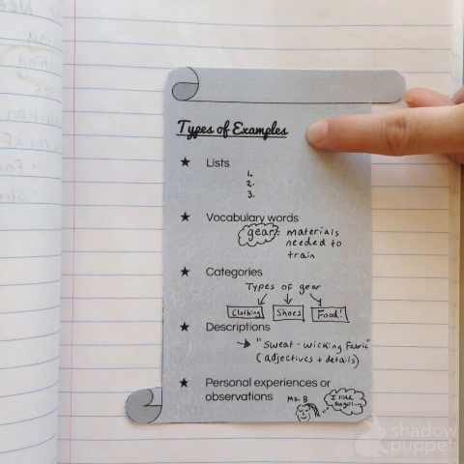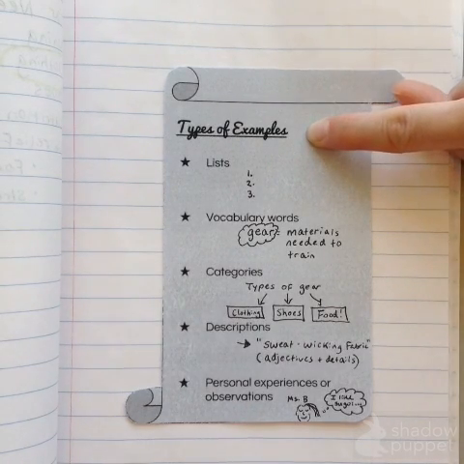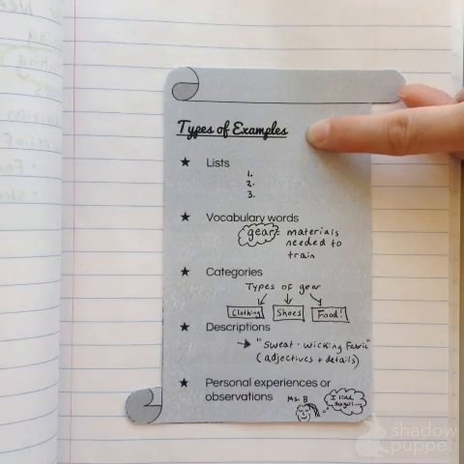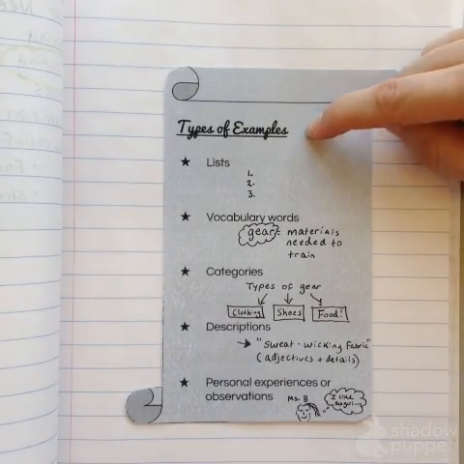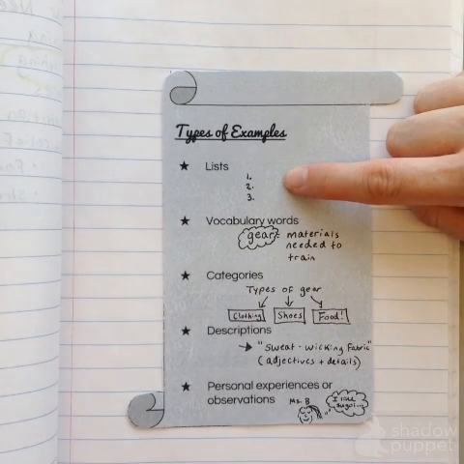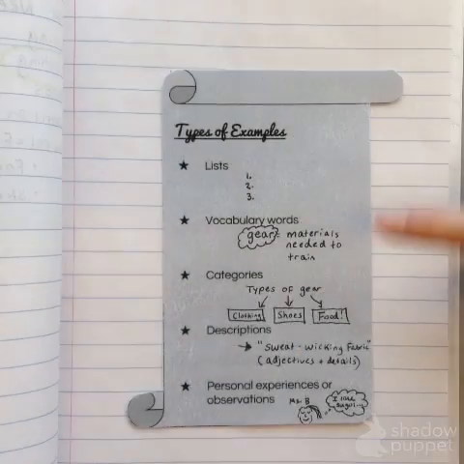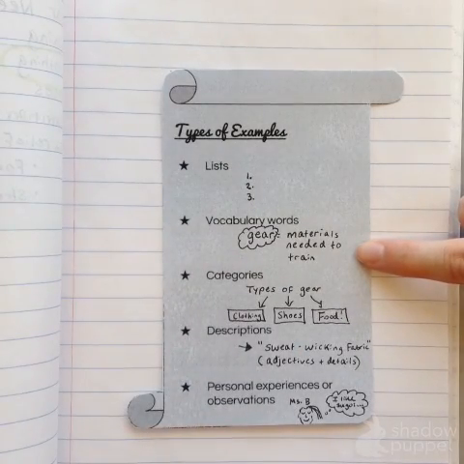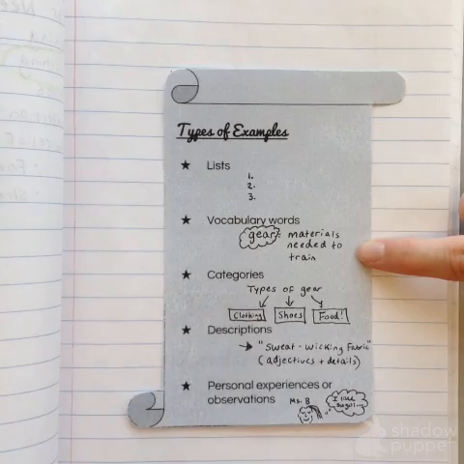So there's many different ways that I can use examples to support my work. And remember, an example is a piece of evidence that best illustrates what I'm trying to say. So one type of example is creating a list, listing samples of things that I might be familiar with that I've used in my marathon training. Another type of example is a vocabulary word that also supports the idea that I'm trying to show. In this case, I'm using gear.